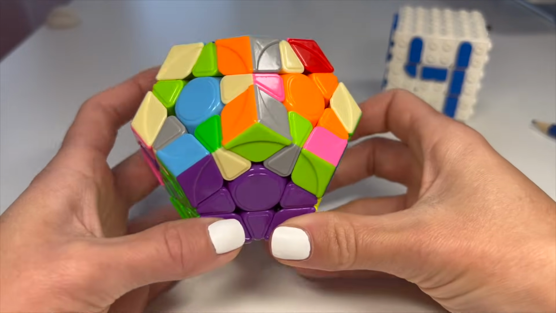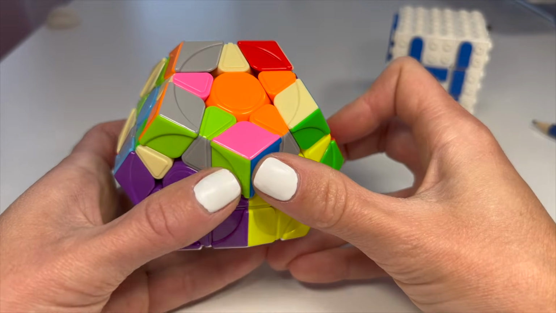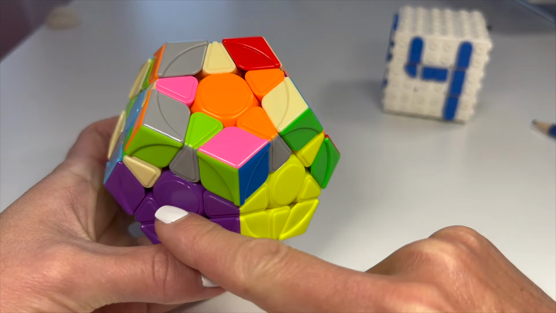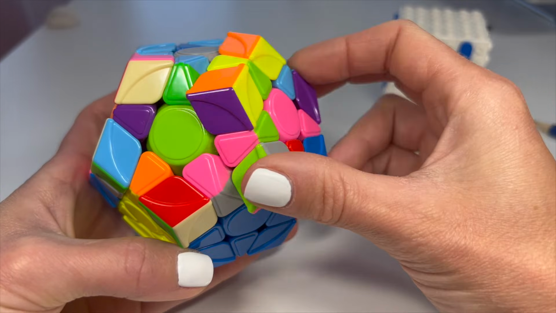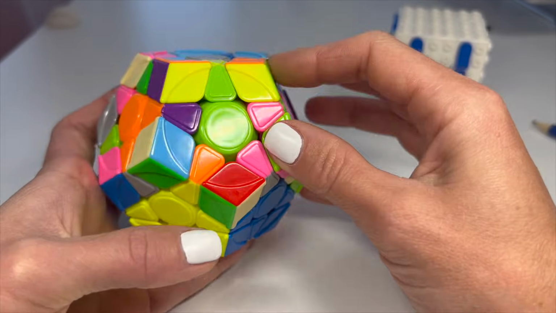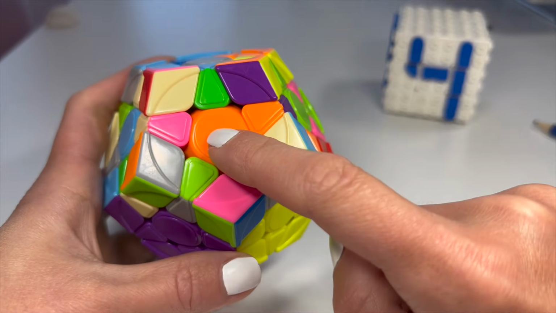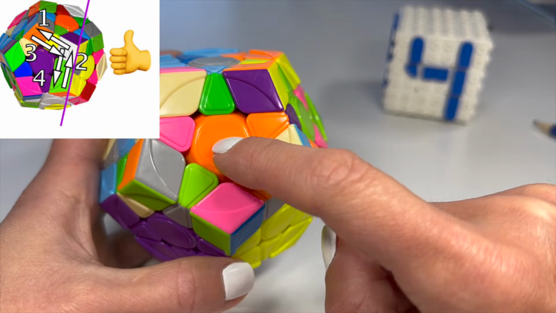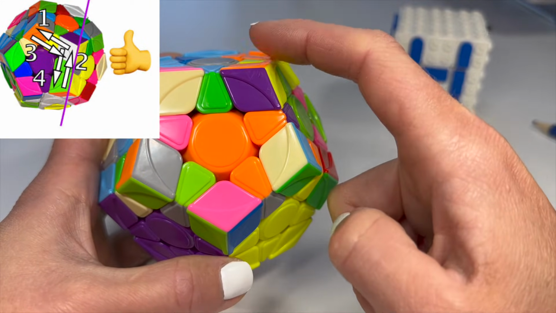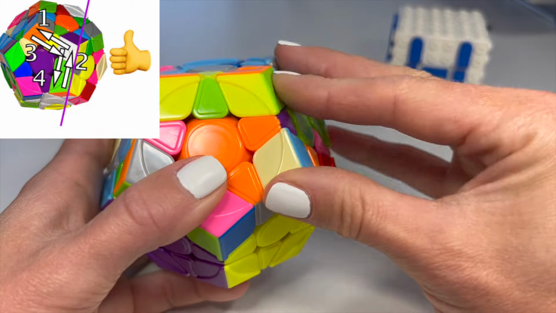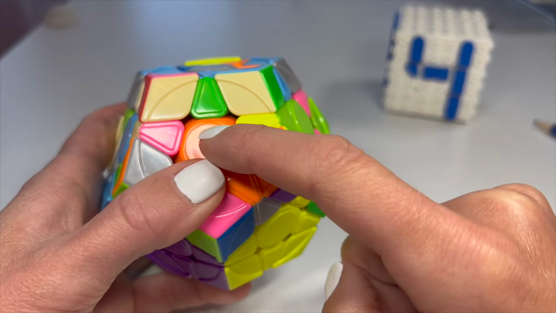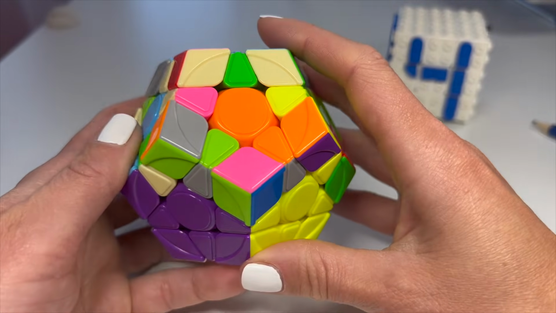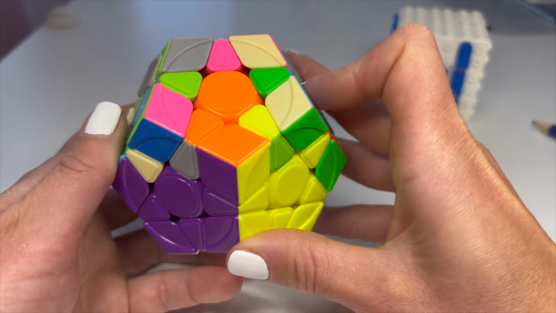The next bottom corner of this layer is orange, yellow, purple. Let's find it. Here it is. First, we should send it on the top, then put it on the orange side. We will apply the right-hand algorithm until this corner is orange. 1, 2, 3, 4. Now the orange part of the corner is next to the orange center and we can put it on its spot. This corner is done.